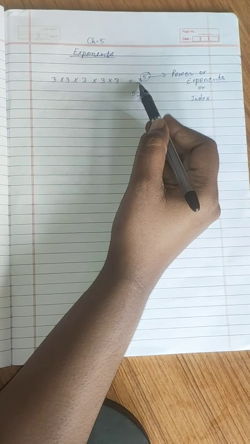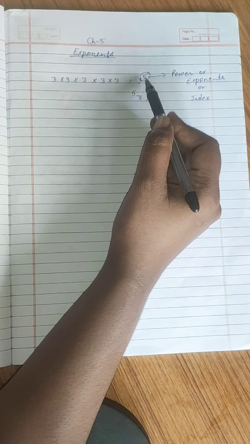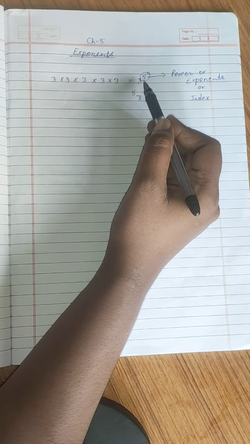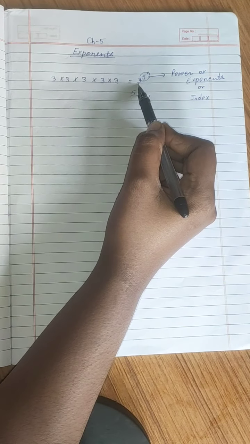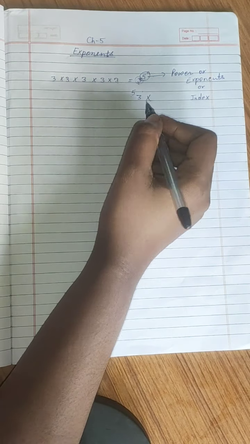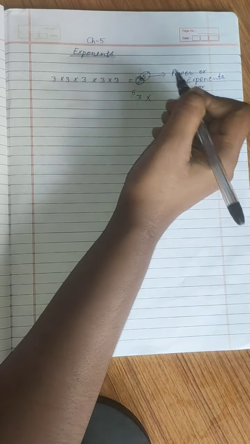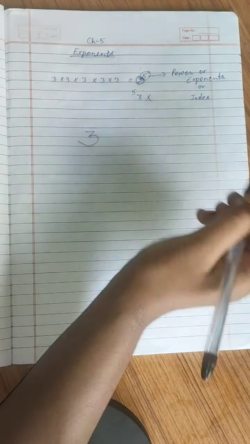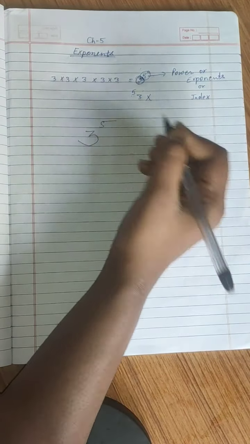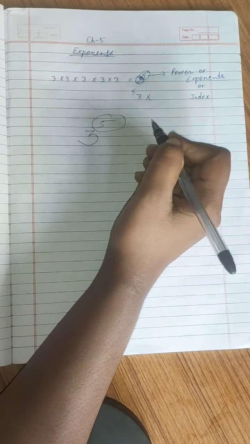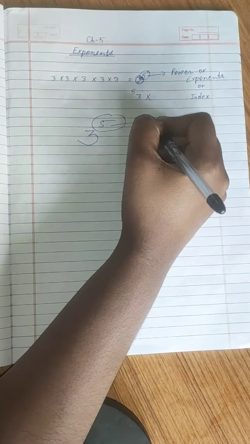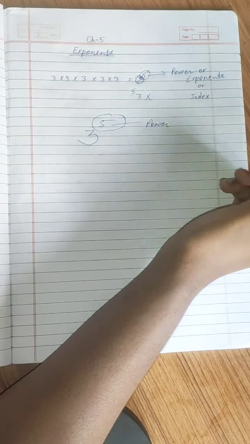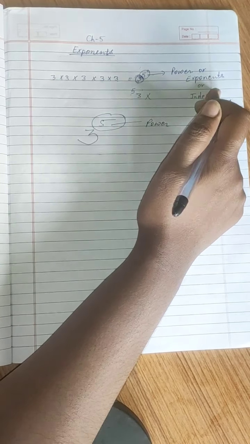So here the power is 5, 3 to the power 5. It means we have to multiply 3. This is the base. Here 3 is what? The base. Once again I am writing here 3, 5. So this 5 is known as power, or exponent, or index.